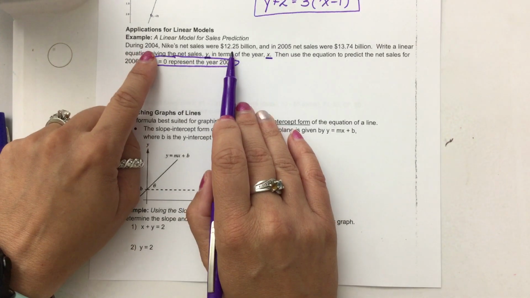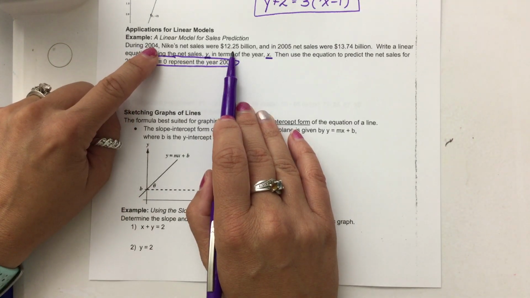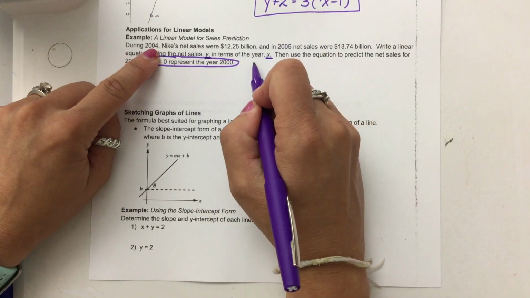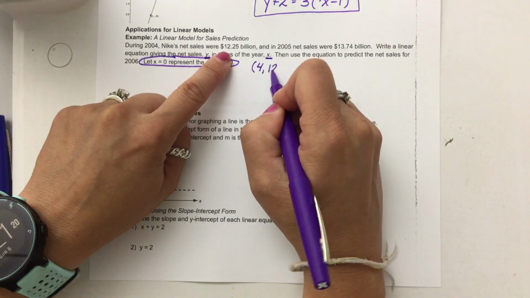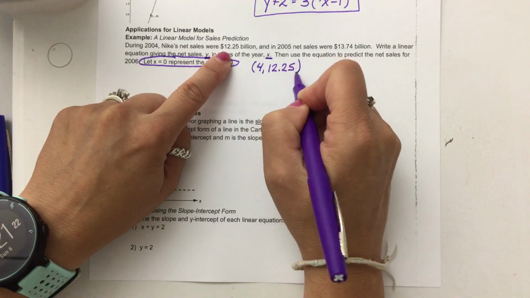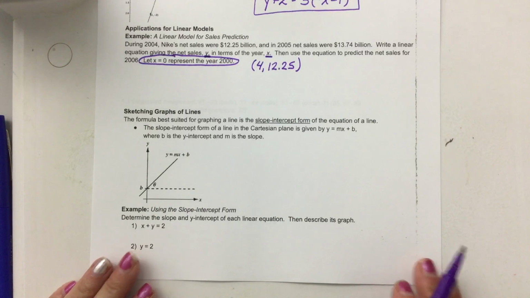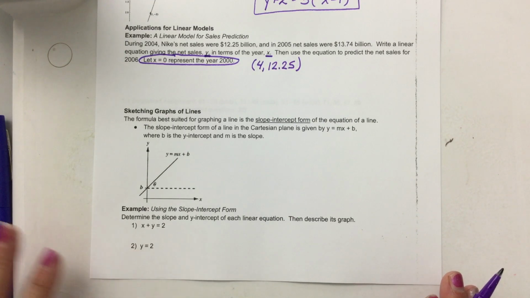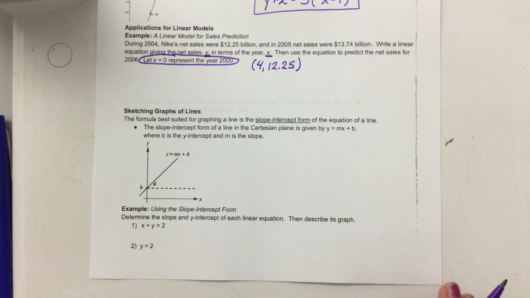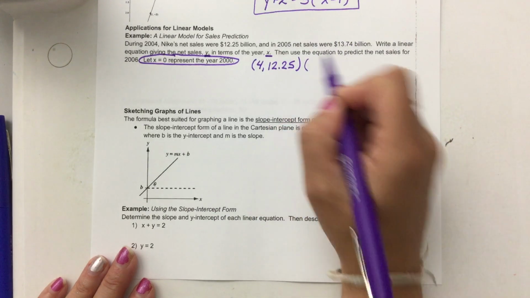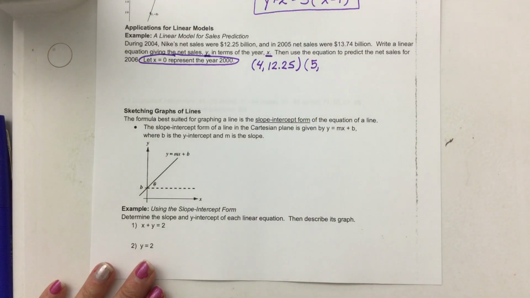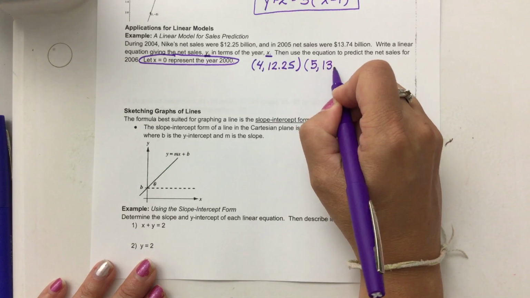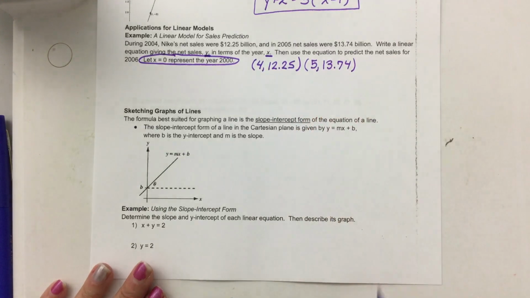So if I'm looking at my data, our first year is 2004, so the x value would be a 4. The sales are 12.25. Now, yes, I could write out all those zeros because it's billions, but it's going to be a lot easier if I just remember at the end that I need to label my prediction in billions, okay? So there's one ordered pair. My other ordered pair, 2005, the x value would be 5. The sales, the y value, is 13.74.